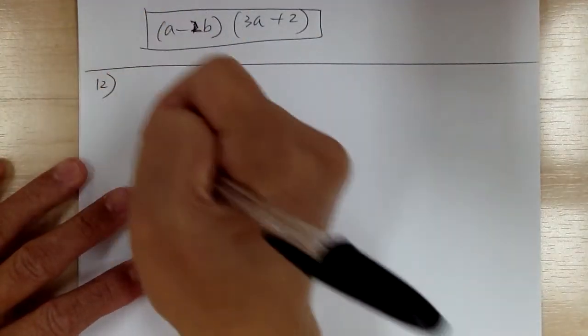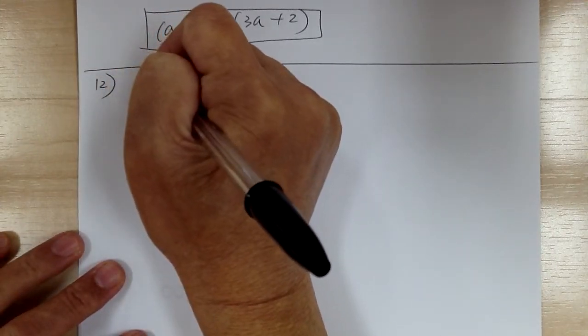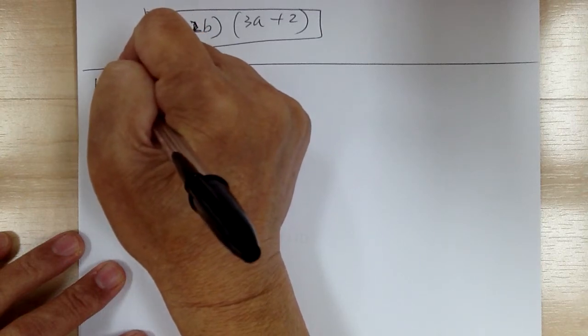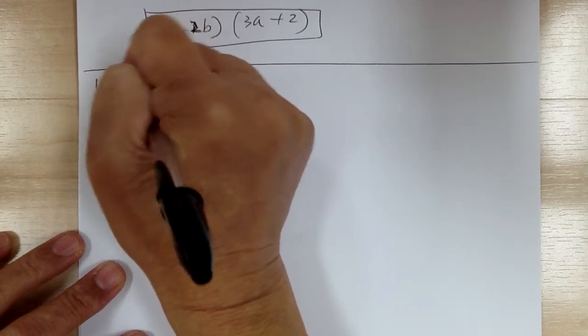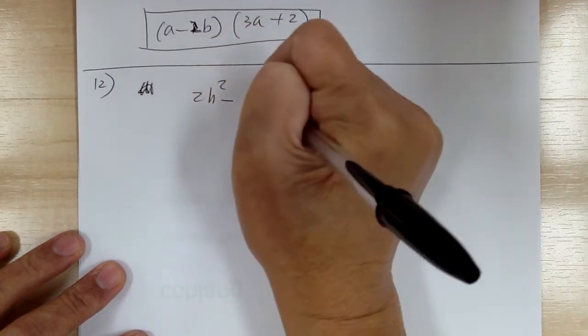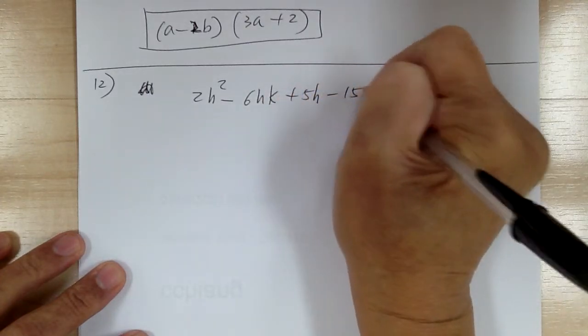Okay, number 12. You got 2h squared minus 6hk plus 5h minus 15k.